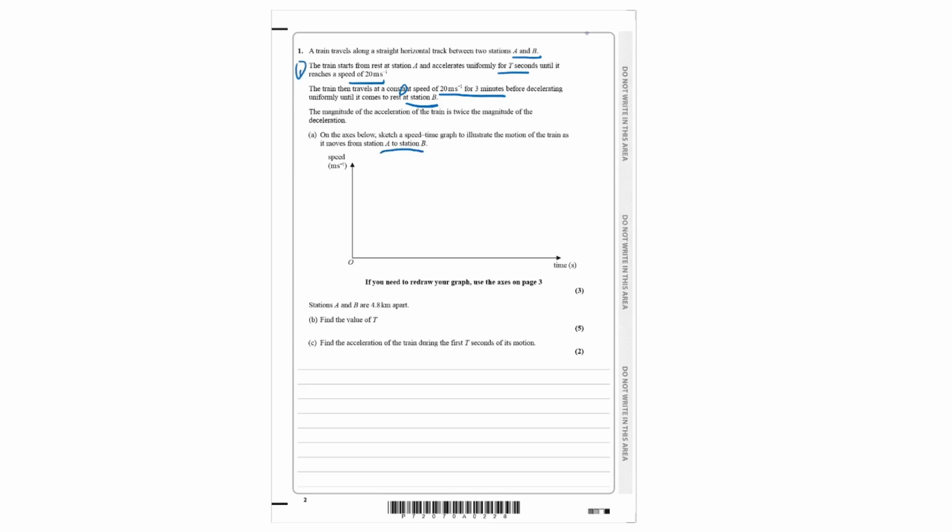So, in the first part, we can see that it starts from rest and accelerates uniformly. So we can draw a straight line here. It goes on for t seconds, and it reaches 20 meters per second. So we just write here 20. In the second part, the train then travels at a constant speed for 3 minutes. Now, since the unit here is seconds, we convert 3 minutes to seconds, so this is 180. And since t is already here, we have to add it. So we add t. Before decelerating uniformly until it comes to rest at station B.